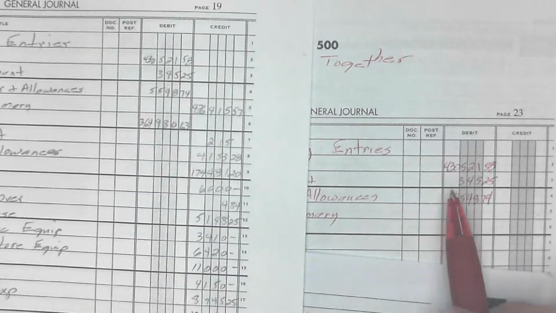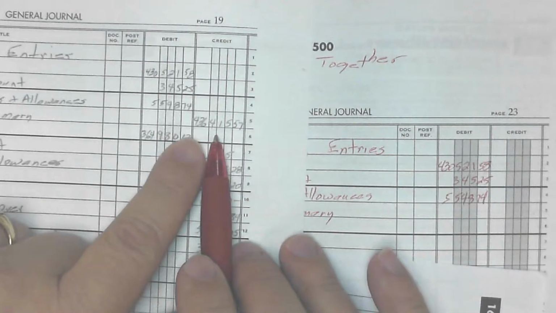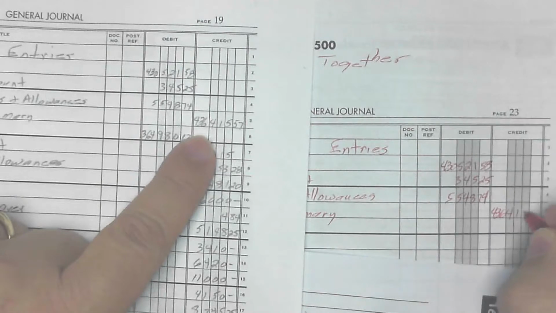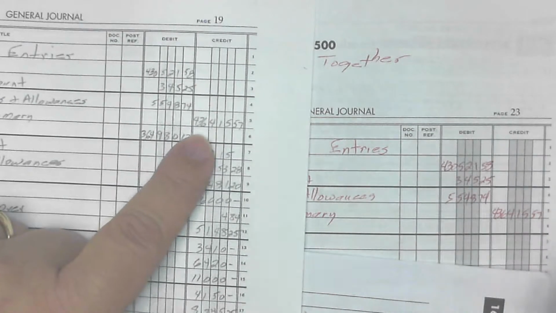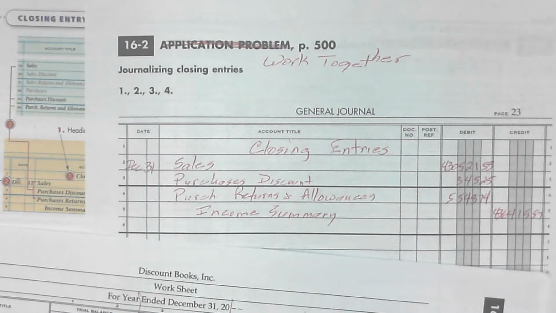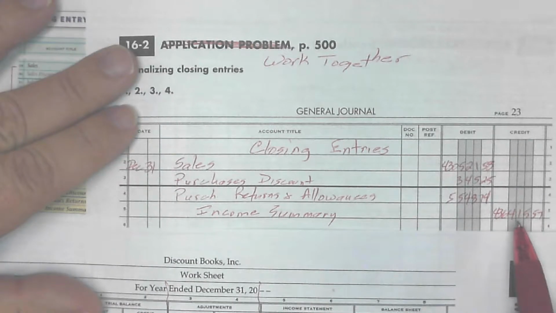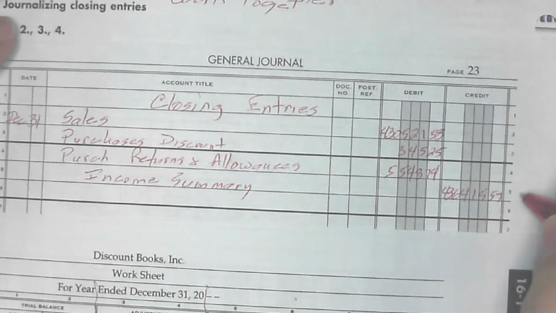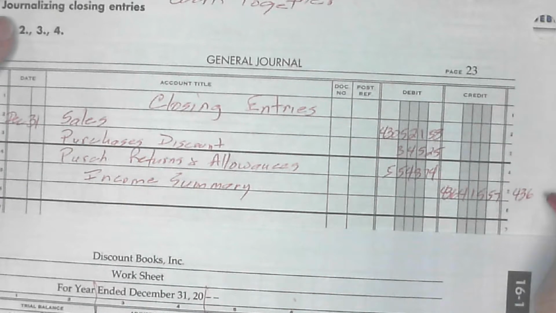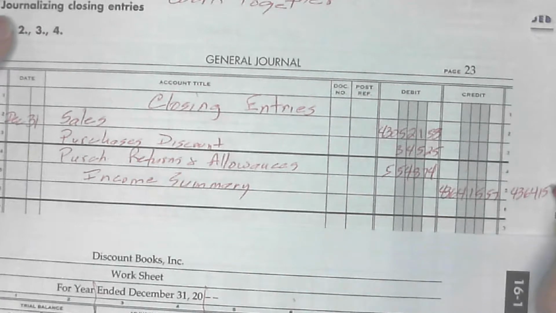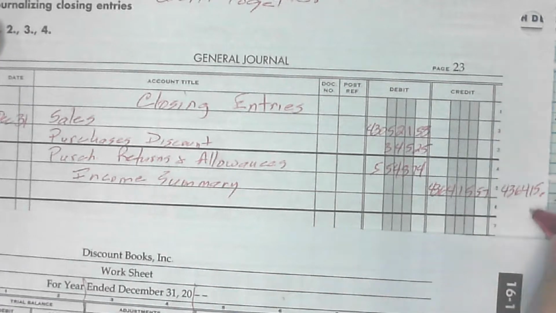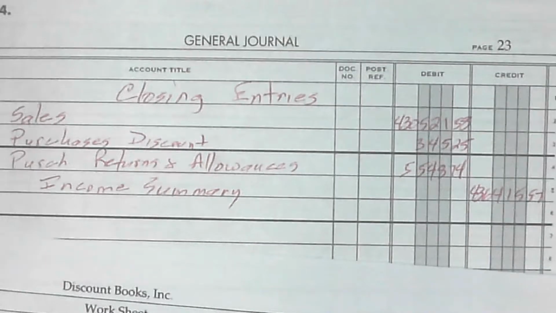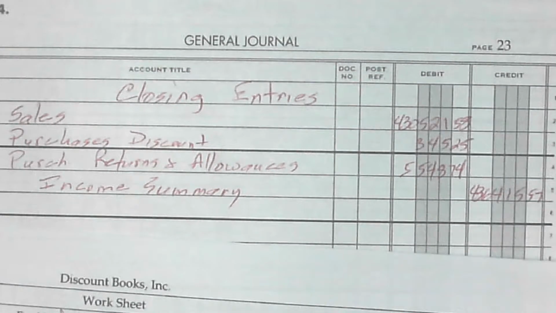I've already got the answer here from last year, so it comes out to be $436,415.57. So there's that section.